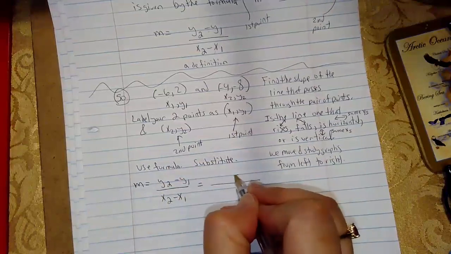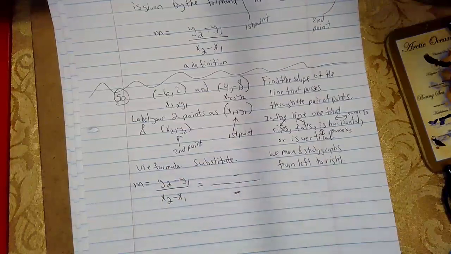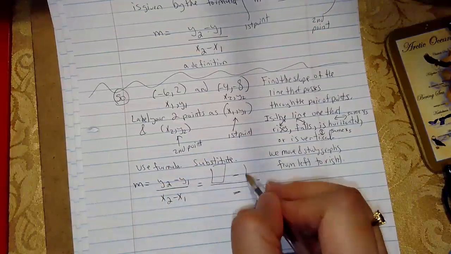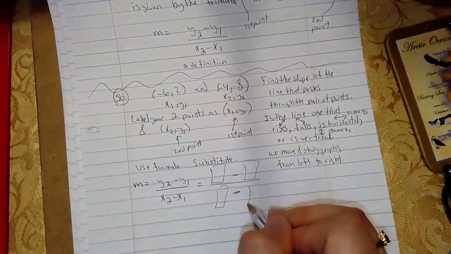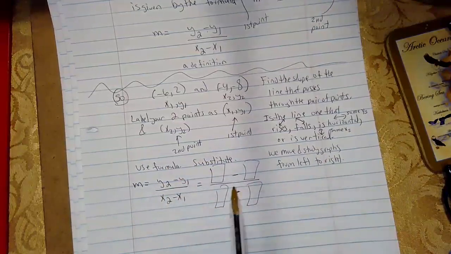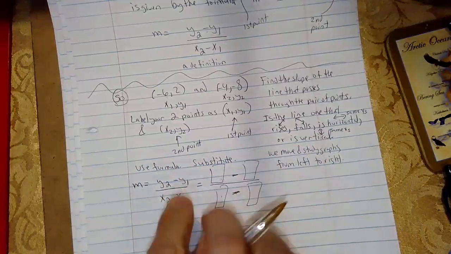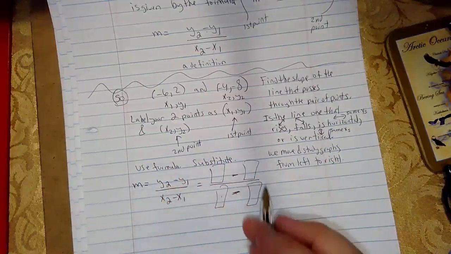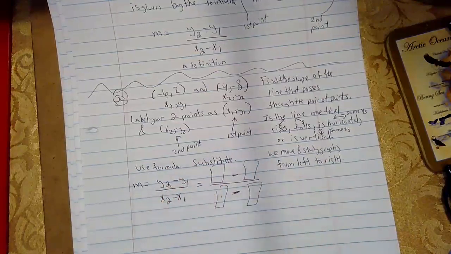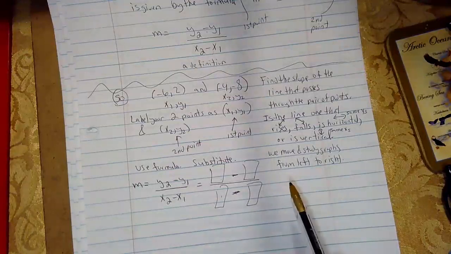And I like to kind of do this. Also, I like to do this. I'm highly visual. But see these 4 locations, or these 4 boxes here? This is your minus sign from here. Okay, so you're going to plug in some values. Remember we said plug it in, remember? So we're going to plug in these values here.